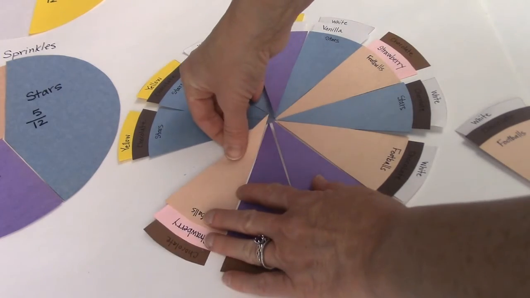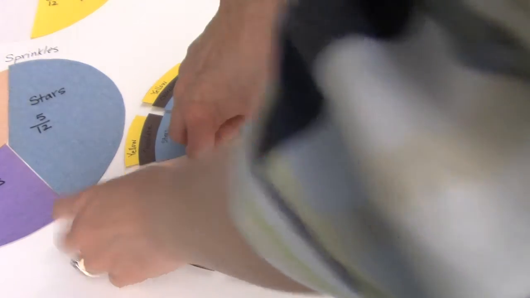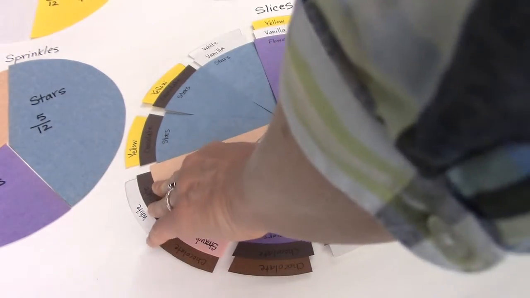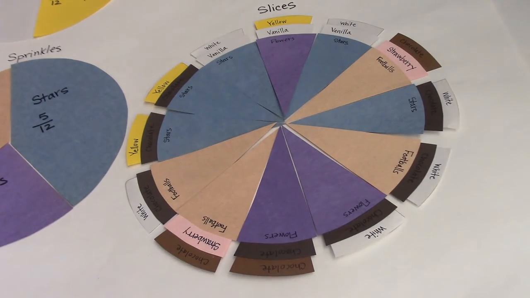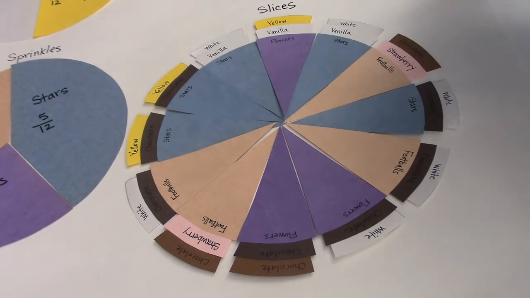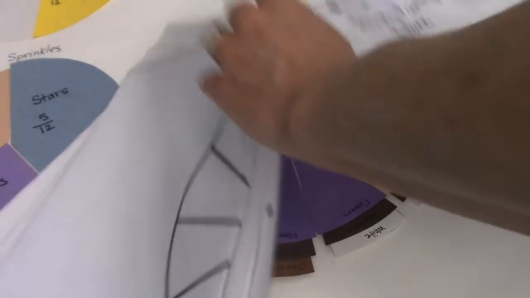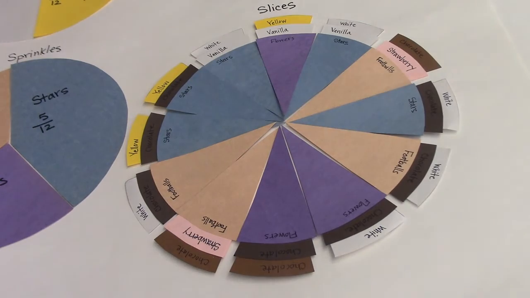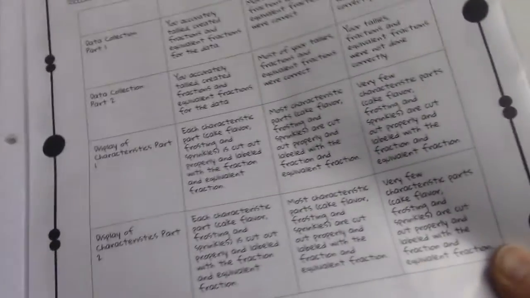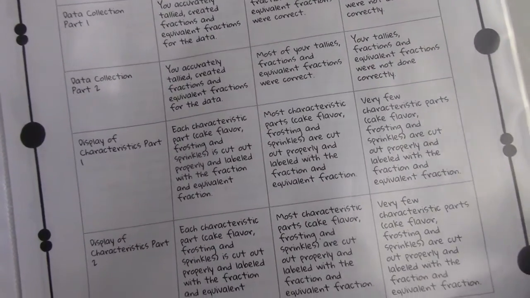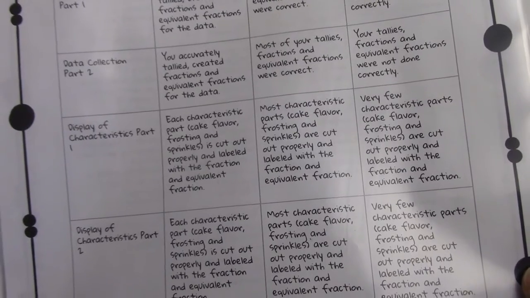And then we're going to go back and look at that rubric again because part 1 is now completed. As you probably already discovered, you'll need to get something from your teacher to display this on. That I did not provide. All right, so let's find the rubric again. You should be able to get yourself a score on display of one characteristics part 1.